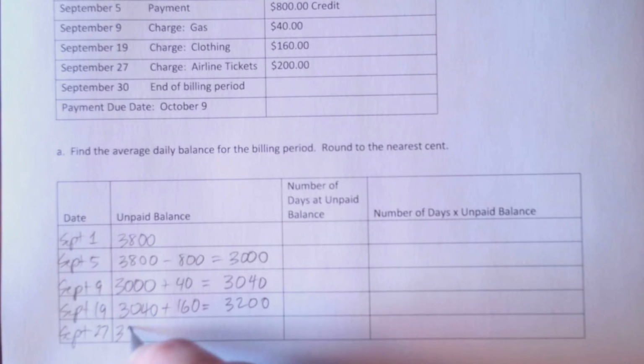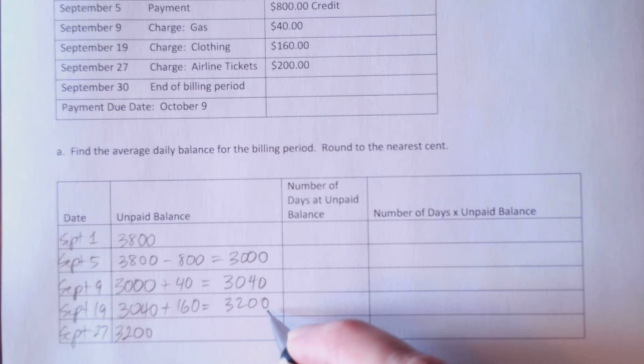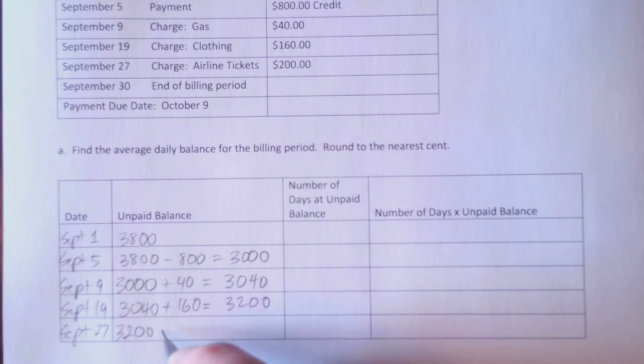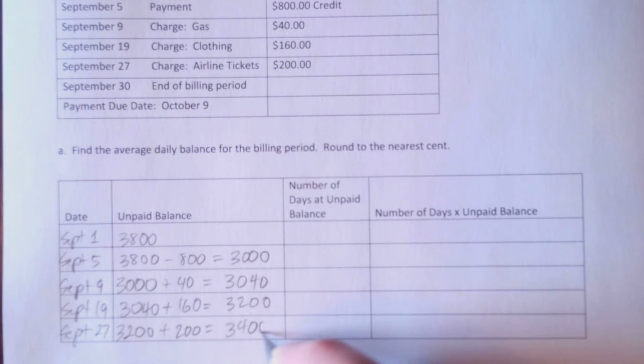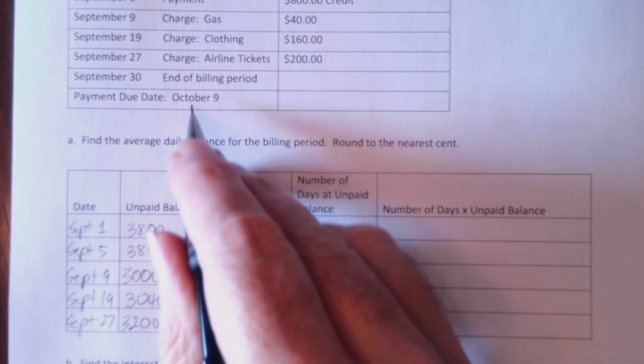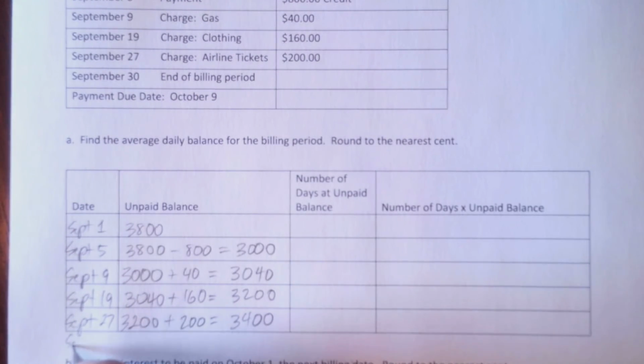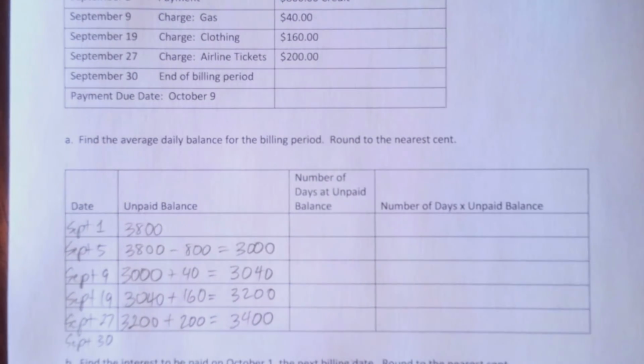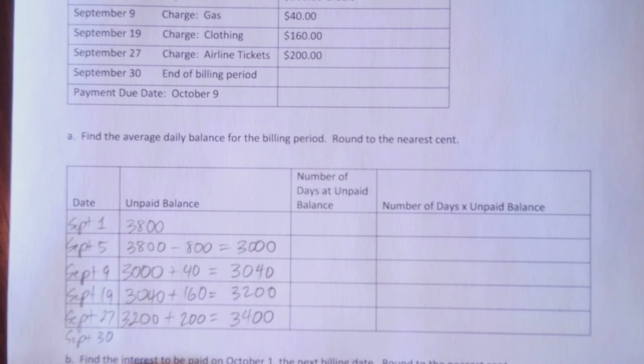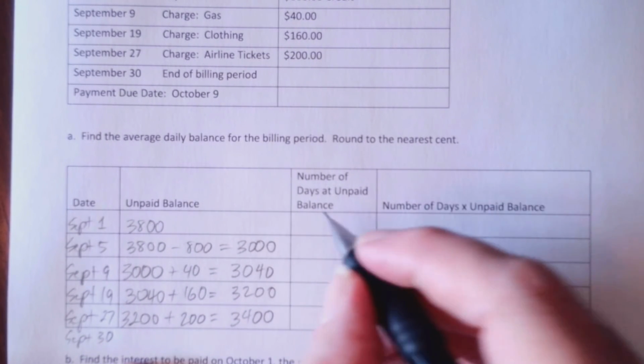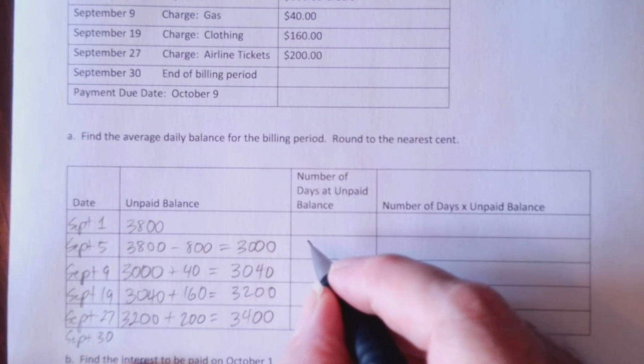And we'll take that $3,200 balance that we had, and we're going to add to that another $200. And so we're now at $3,400. Now keep in mind the last day of the billing period is September 30th, which it tells you up here. We'll just write that right there. So what we want to do is figure out how many days we were at each balance.